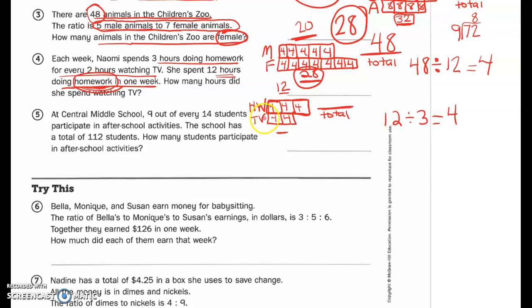And now we know that she spent 8 hours doing TV, which is a total of 20 hours, because 4 times 5, we have 5 total boxes, or because 12 plus 8. Now the question asks us, how many hours did she spend watching TV? And here's that answer right there. I'll just write it right here. She spent 8 hours watching TV.